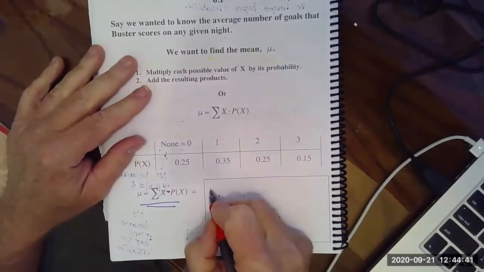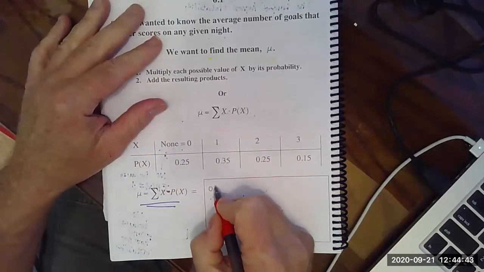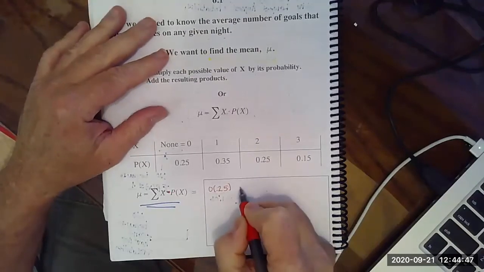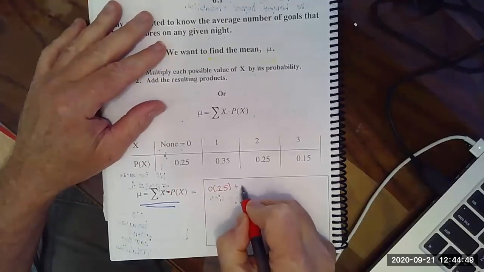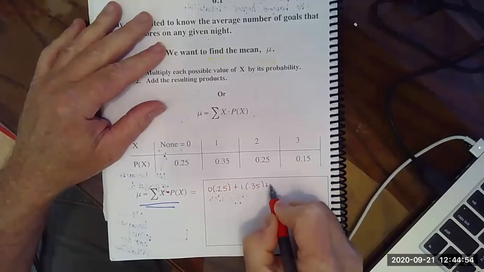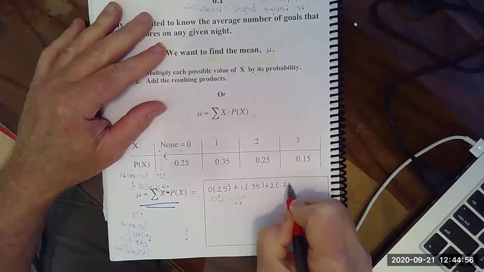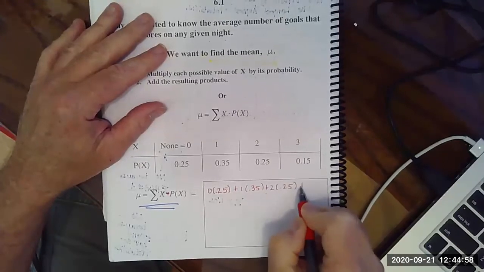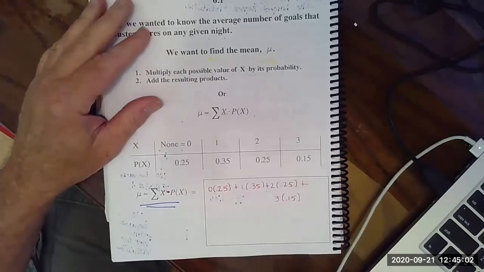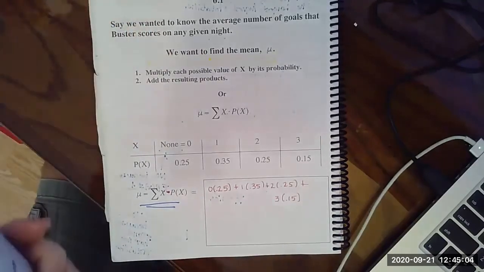You take 0 times 0.25, and add along the way 1 times 0.35, add 2 times 0.25, add 3 times 0.15. And then you get a result.